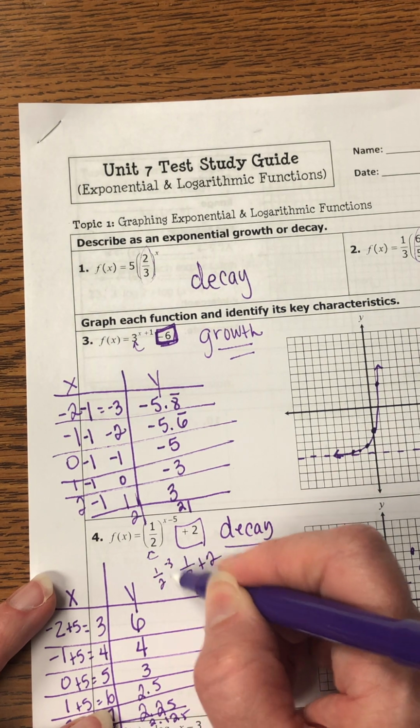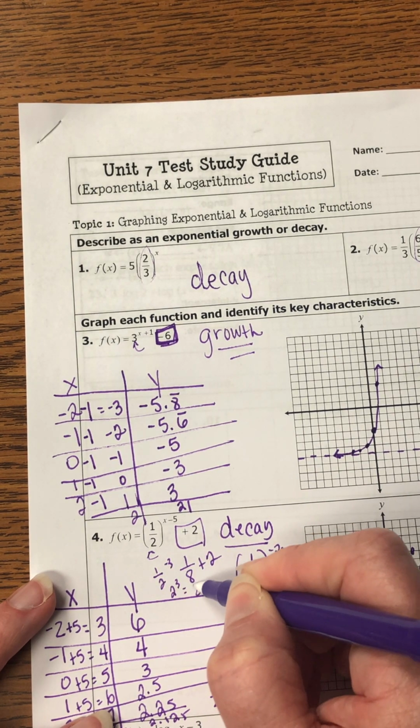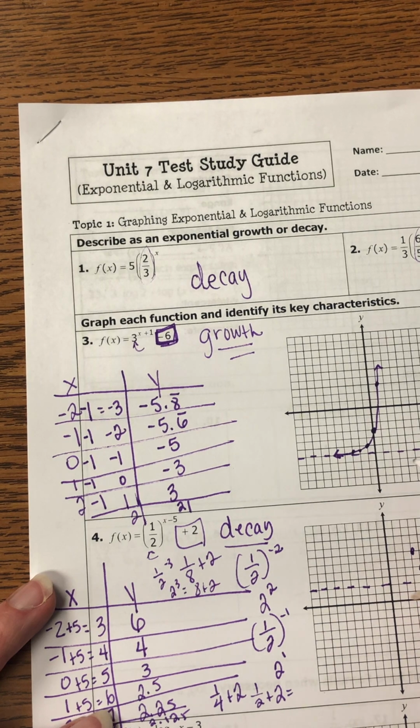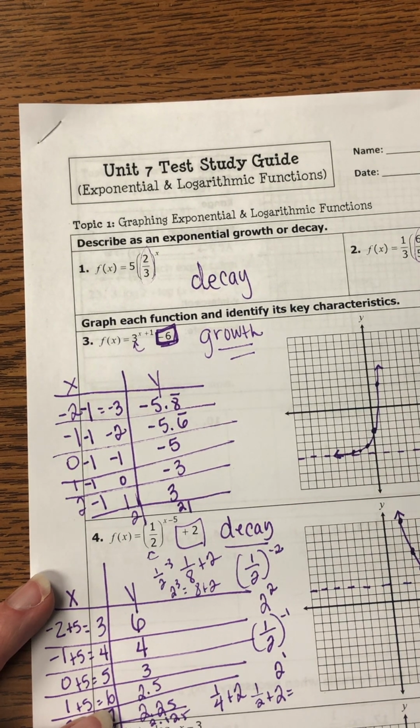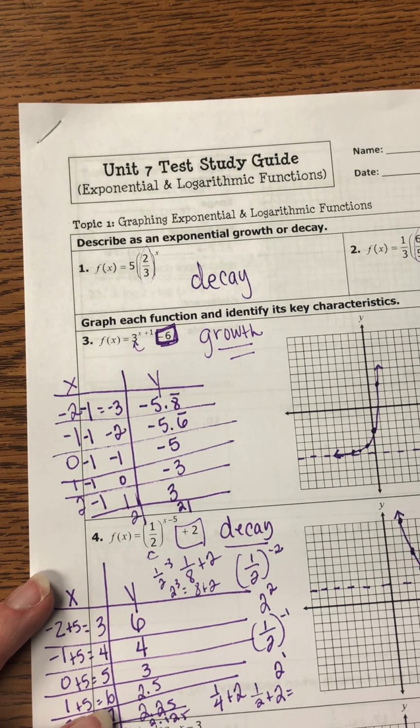Now, if I were to go over here to 2, 2 minus 5 is -3, which is the same thing as 2 to the third. That'll be 10. So that would be 1, 2, and up 1, 2, 3, 4, 5, 6, 7, 8, 9, 10. So I could at least get to the top of this. So as we draw our line, it's getting closer and closer to that asymptote, which is 2.